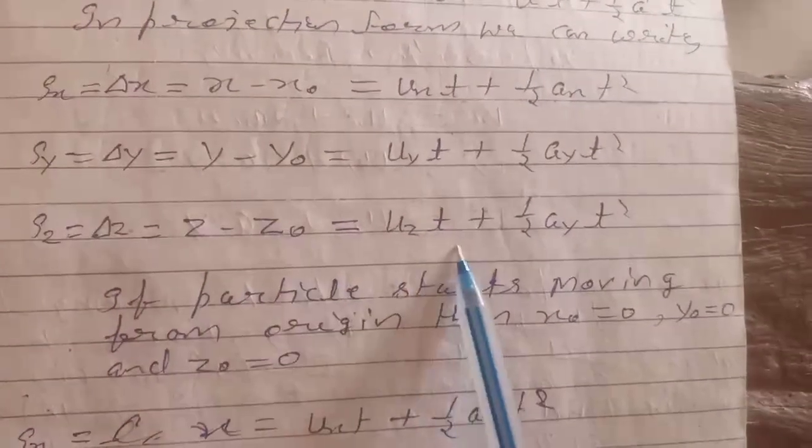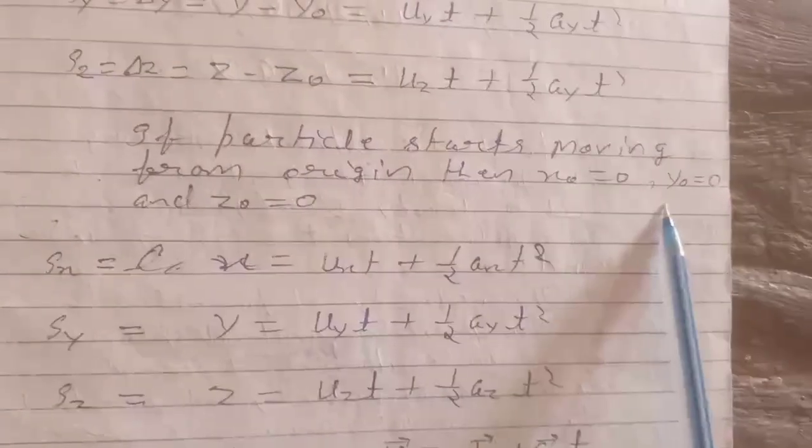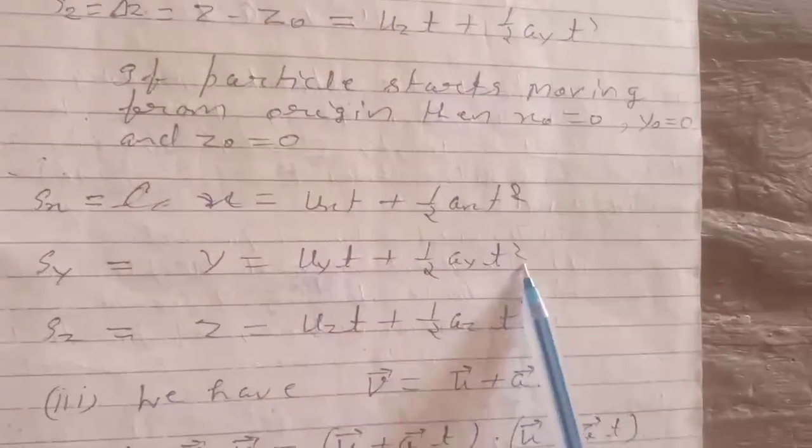Sz equals delta z, z minus z0, equals uz t plus half az t square. If the particle starts moving from the origin, then x0 equals 0, y0 equals 0 and z0 equals 0. So sx equals x equals ux t plus half ax t square, sy equals y equals uy t plus half ay t square, and sz equals z equals uz t plus half az t square.